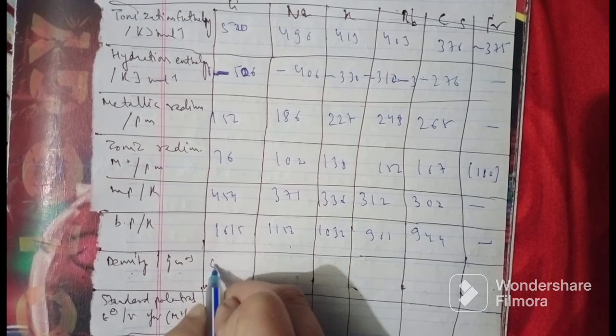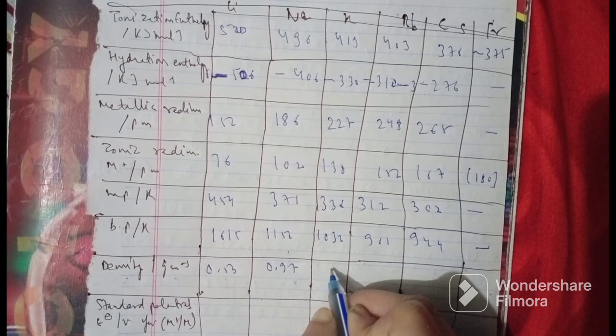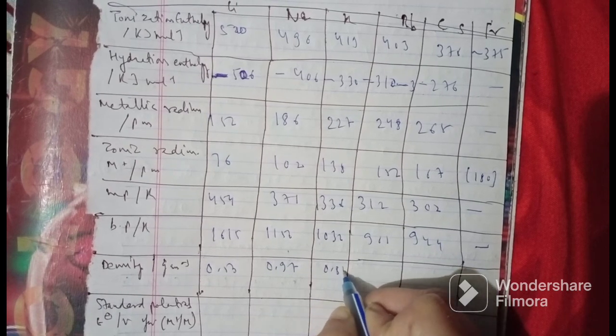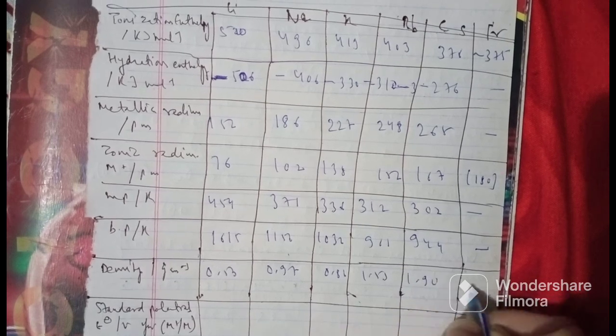For density it is 0.53, 0.97, 0.86, 1.53, 1.90.